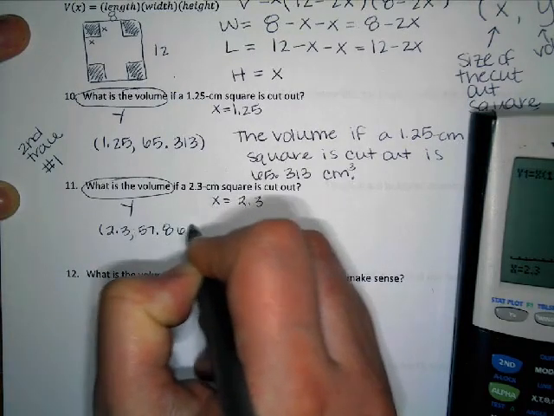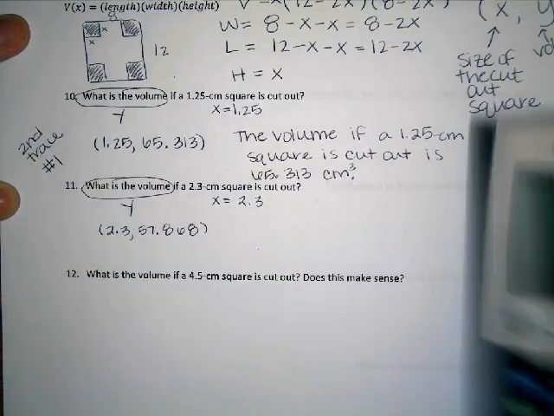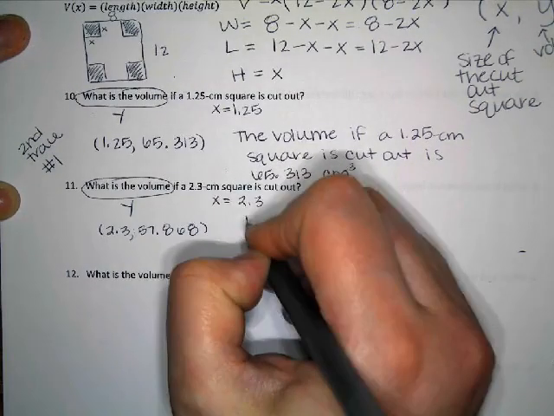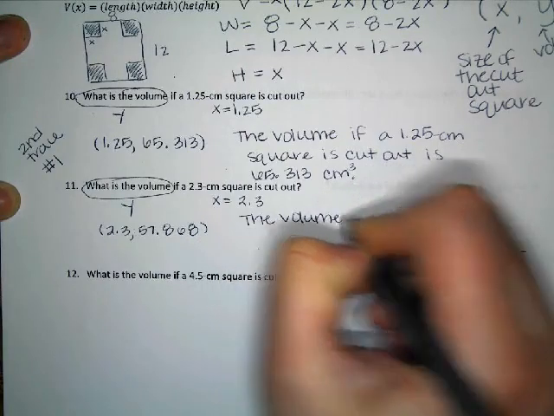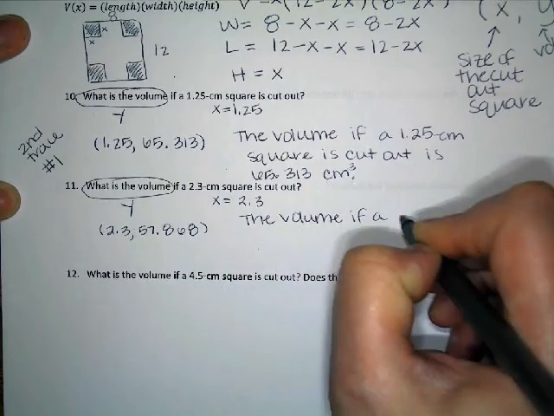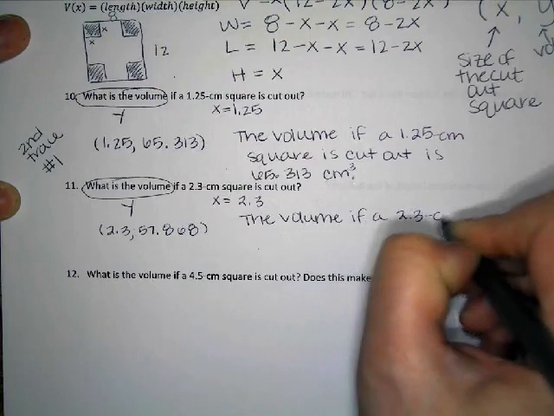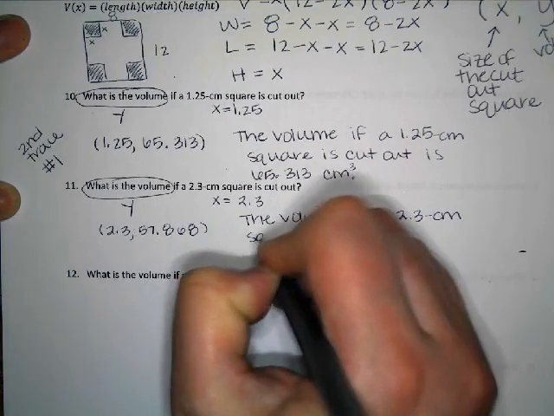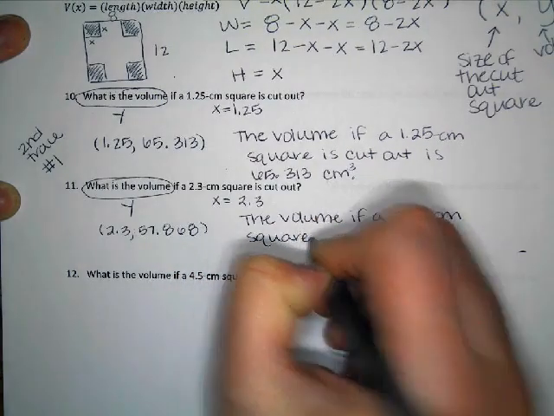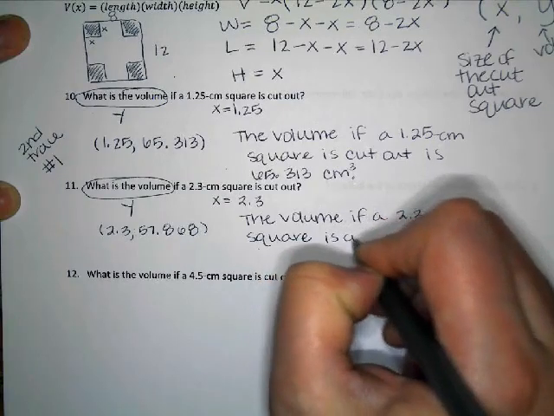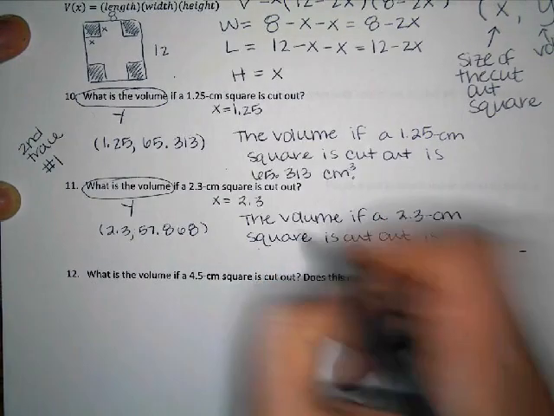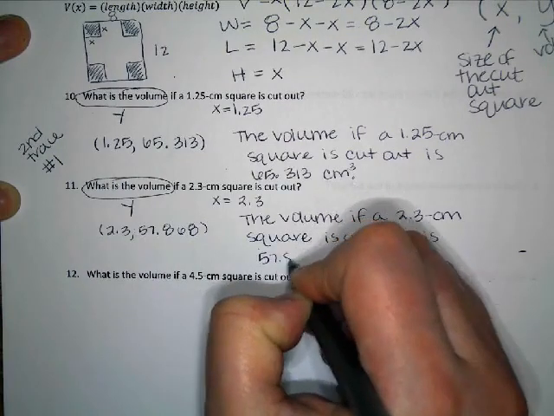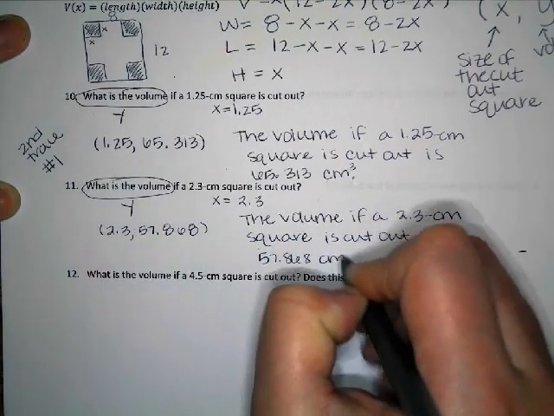Okay, so the volume, if a 2.3 centimeter square is cut out, is 57.868 centimeters cubed.